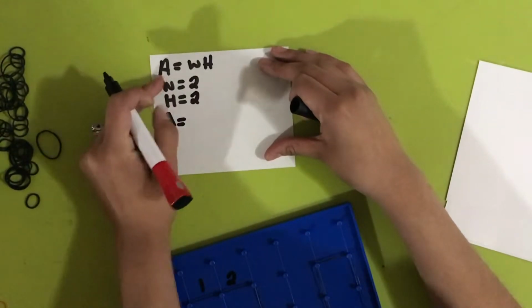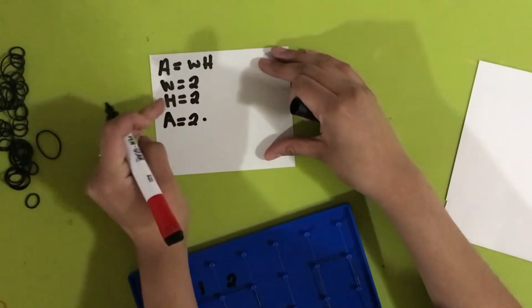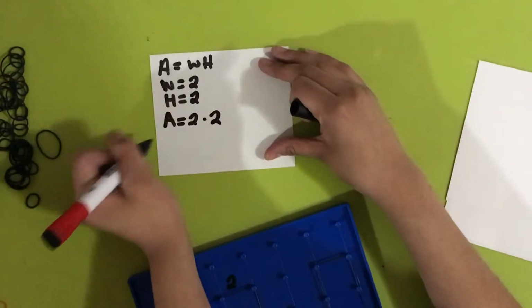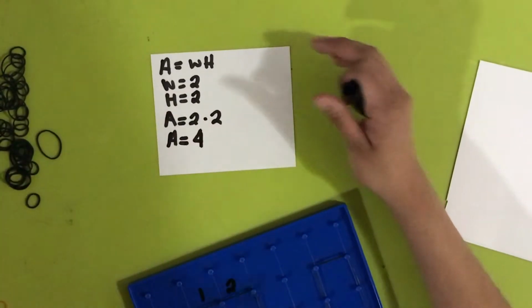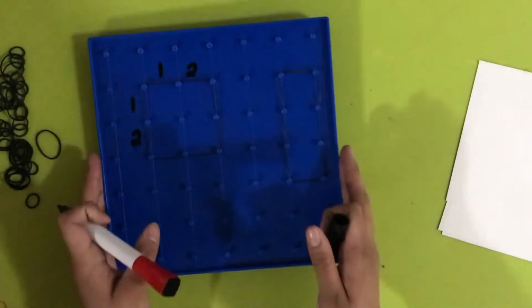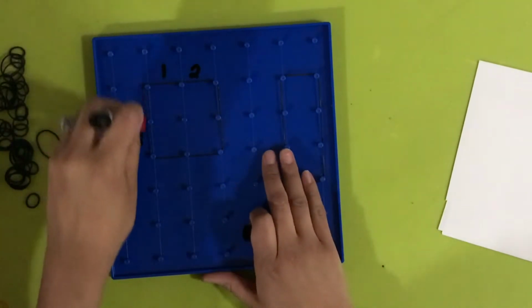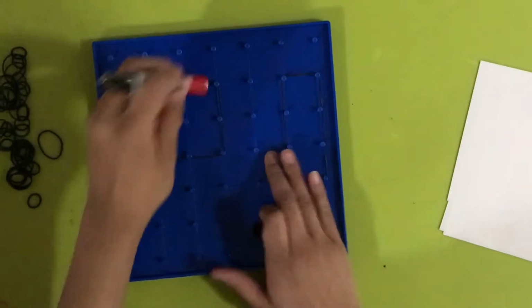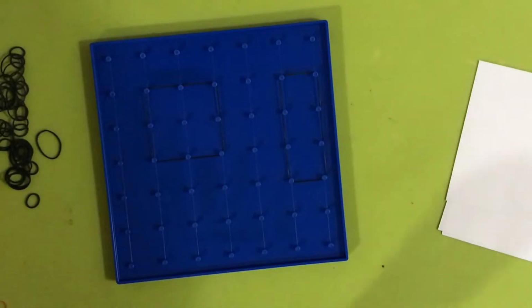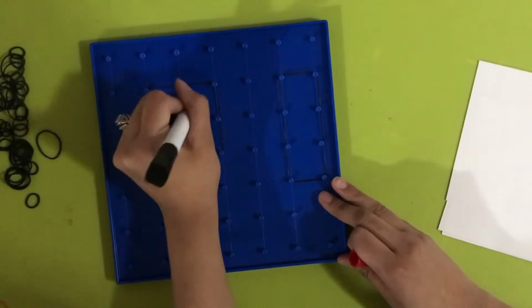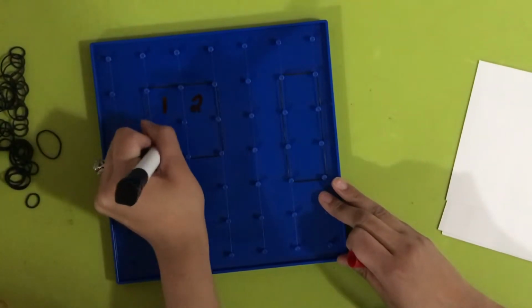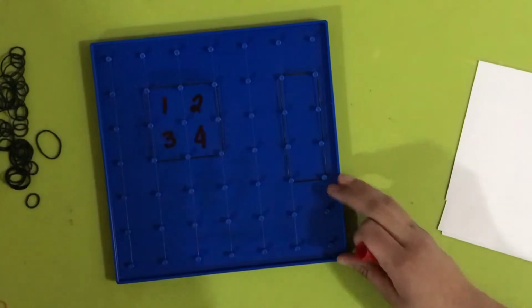Area equals width 2 times height 2. Area equals 4. We can also just use the Geoboard to determine a shape's area by counting the spaces. 1, 2, 3, 4.